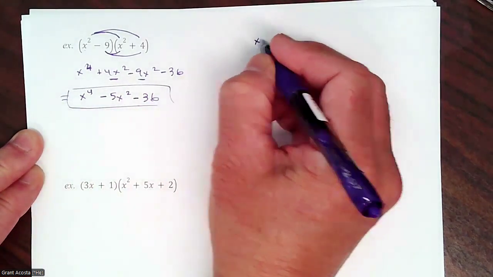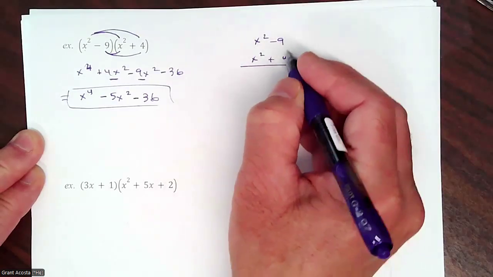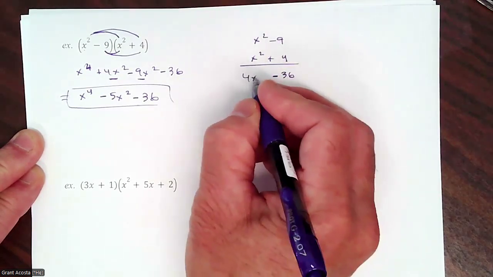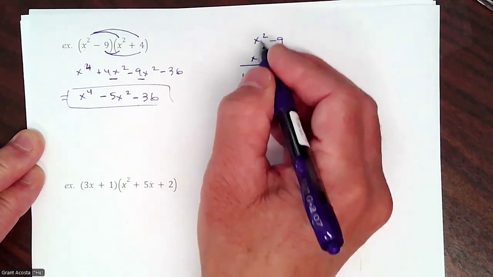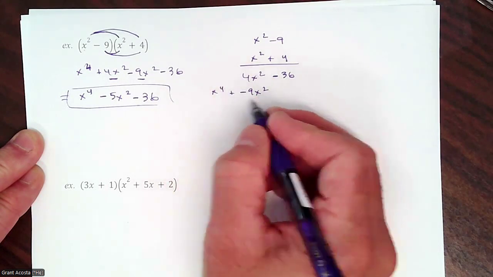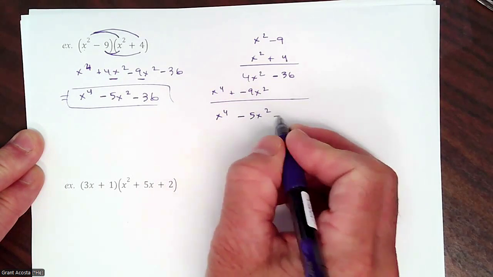Or you could have done it vertically. 4 times 9 is -36. 4 times x squared is 4x squared. X squared times -9 is -9x squared. X squared times x squared is x to the fourth. And you can hopefully see if you add these together, you get the same thing.